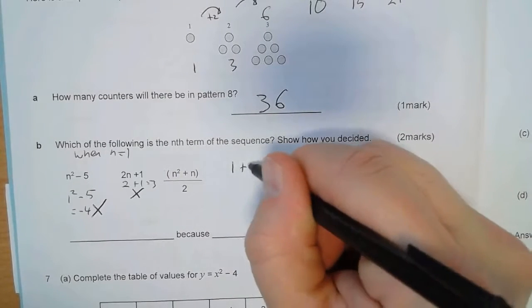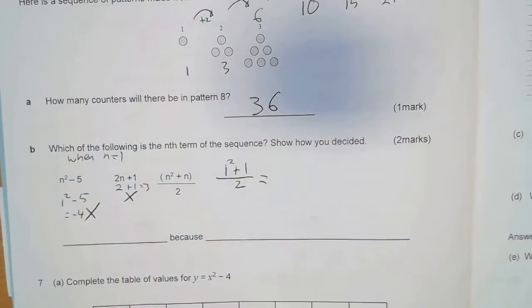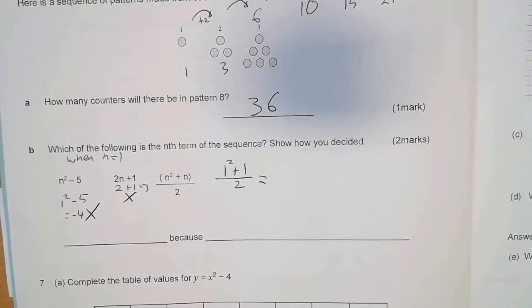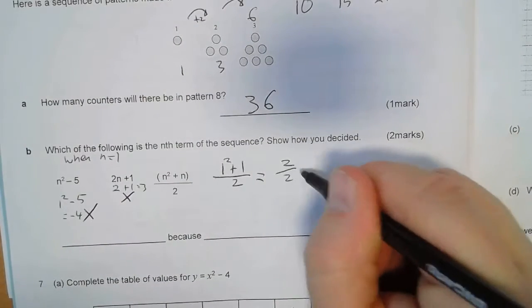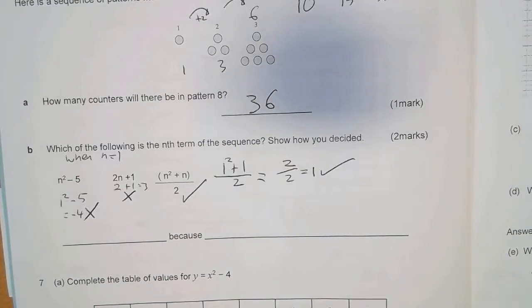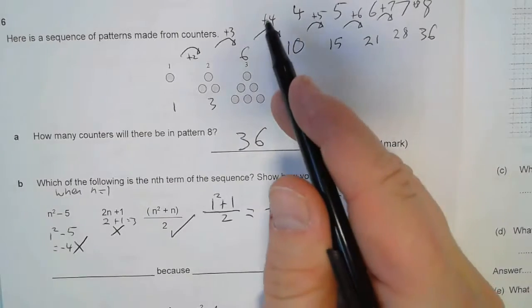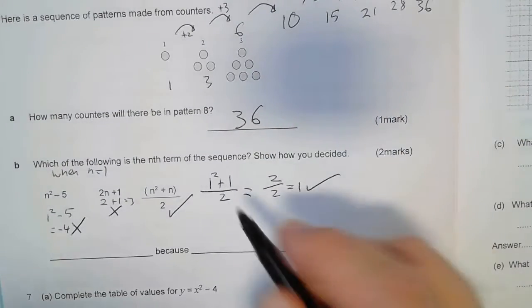Let's try that. 1 squared plus 1, divided by 2, which is 2 divided by 2, which is 1. So that one works for the first term. If I want to just double check it, I could try a different term. Let's take the third term, where my answer should be 6.